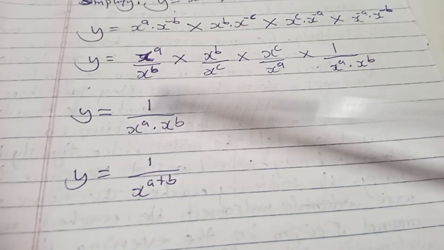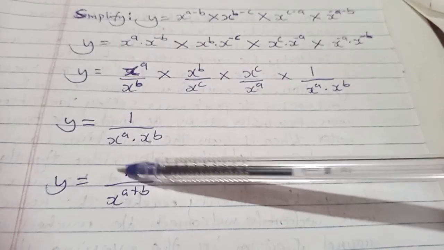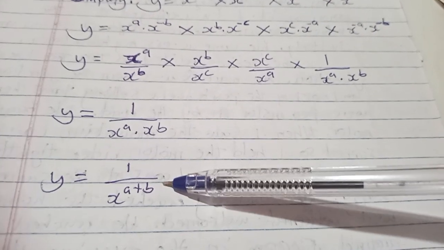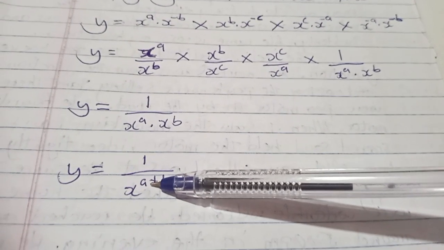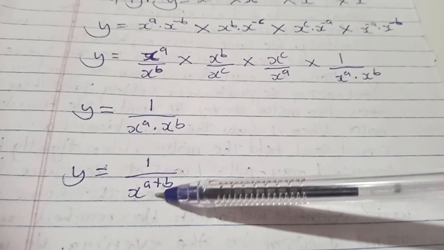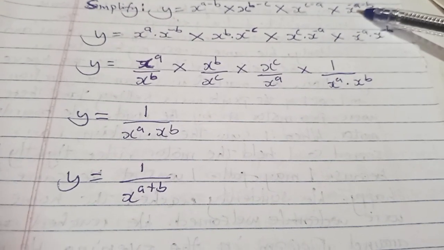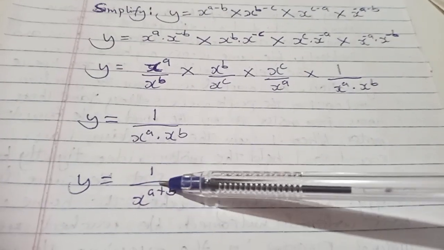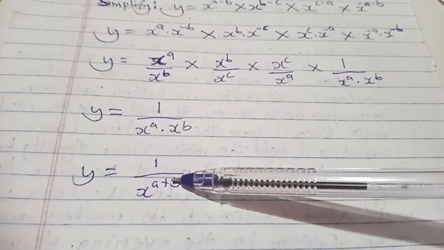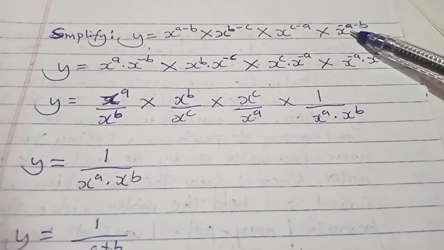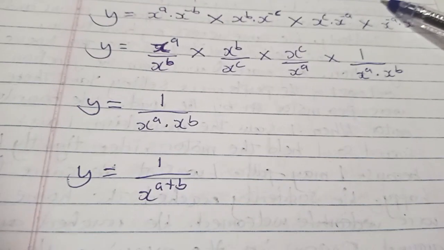The result for this question is y is equal to 1 over s to the power a plus b. If you want to rewrite this, I can have my result as s to the power minus a minus b, as the equation. Okay, thank you very much.